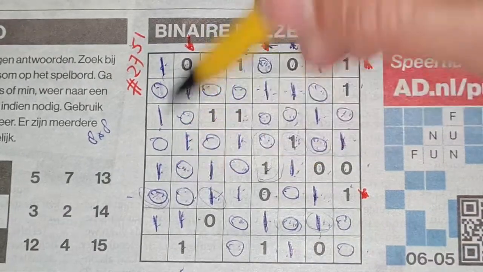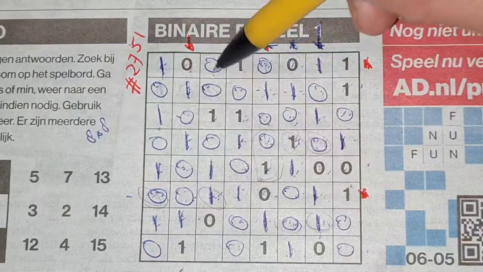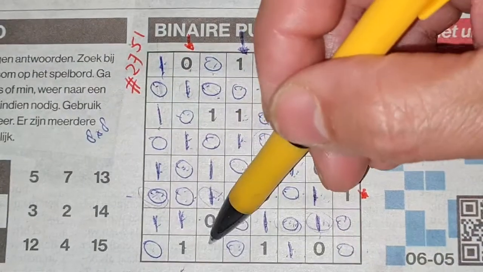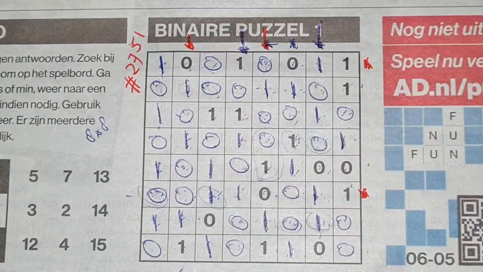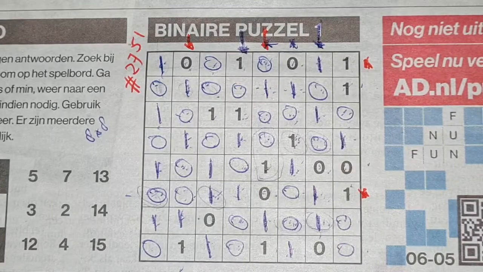1, 2, 3, 4 1s. So the rest are O's. 1, 2, 3, 4 O's. So the rest are 1's. Completed in 7 minutes. A lot of comparing.